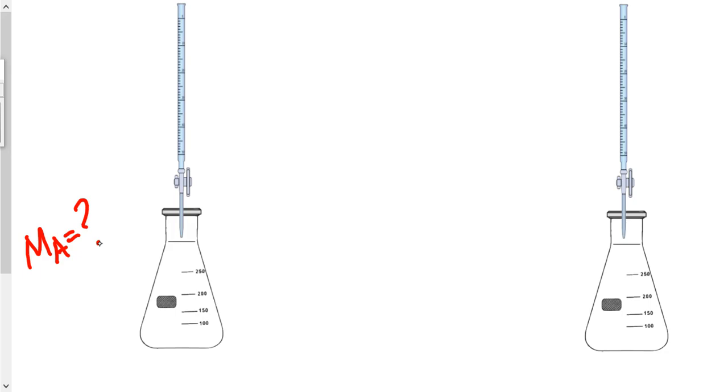And let's assume that the volume of the acid is 100 milliliters. So we know the volume, and to figure out the concentration of the acid, we need to use a standard base, meaning we have to know the concentration of a base.